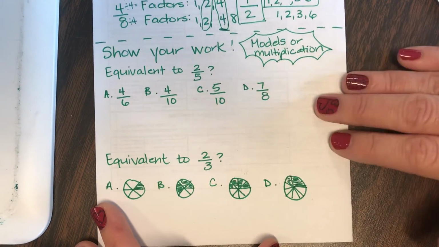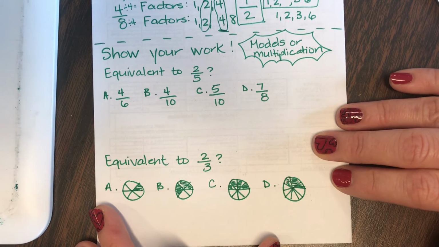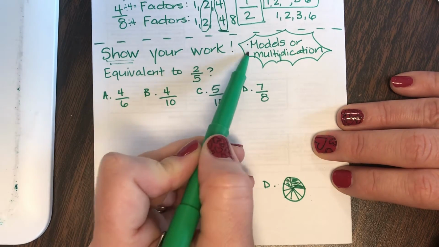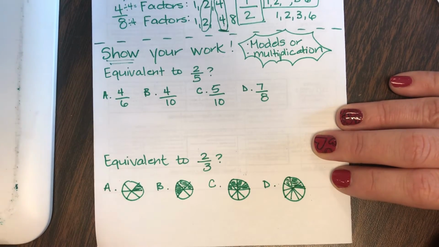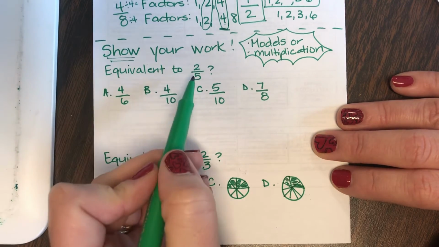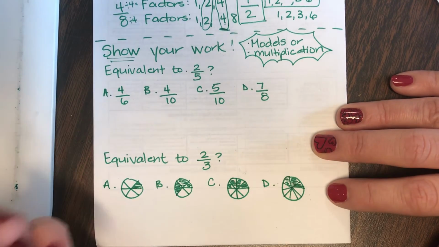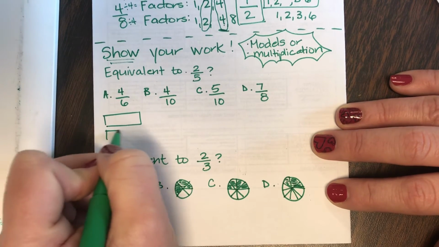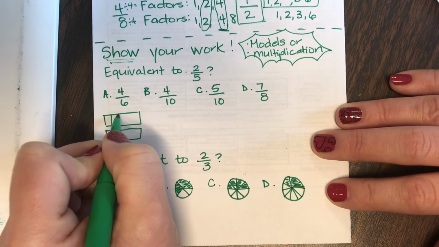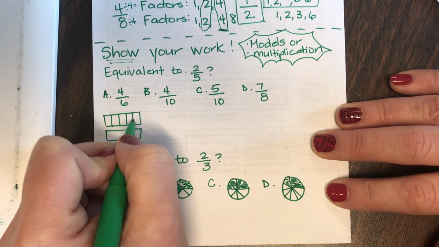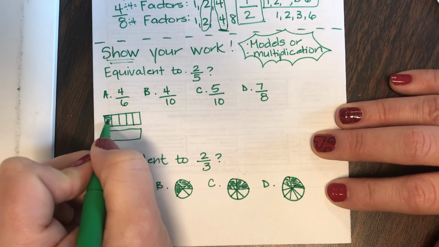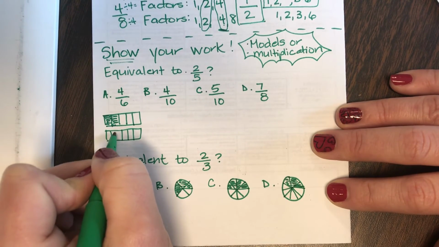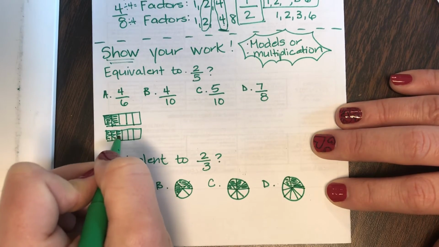And this week, here's a couple of examples of work that we're going to do. The students must show their work either with models or multiplication, whatever they feel most comfortable with. So a question might be, is it equivalent to 2/5? So I would either draw my tape diagram, 1, 2, 3, 4, 5, so that's 2/5. 1, 2, and then let's see, we've got 4, 6 right here. 1, 2, 3, 4.